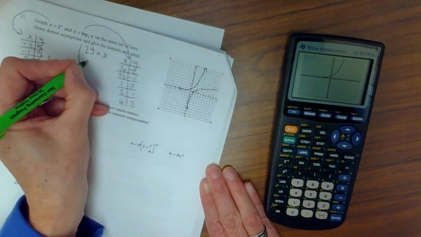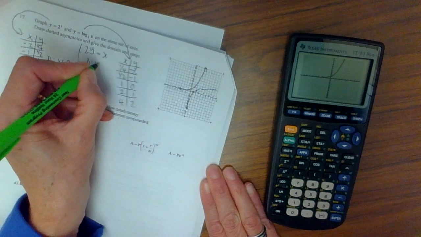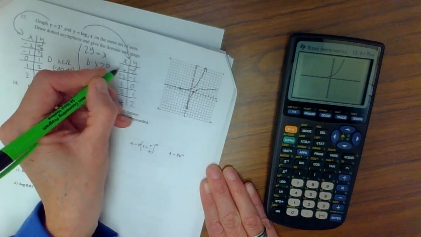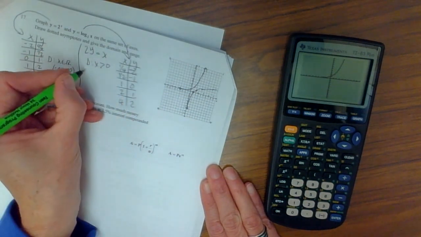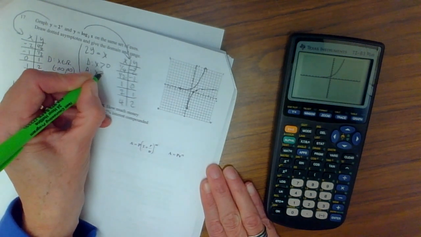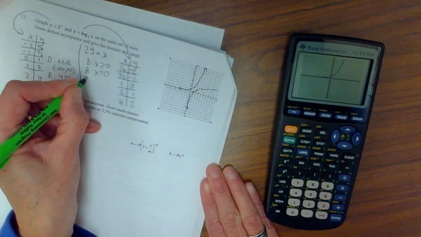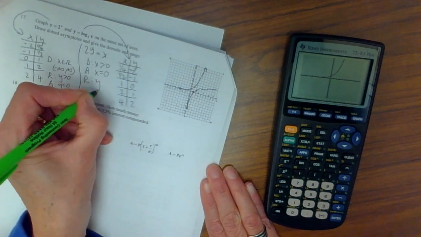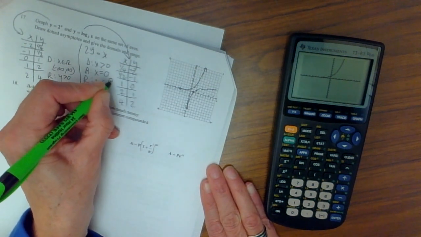So for this one, domain, x has to be greater than 0, because you see it never becomes negative. My asymptote is at x equals 0. My range is y can be anything.